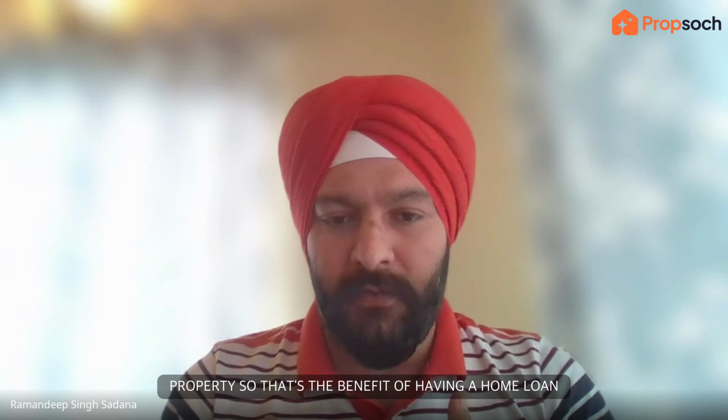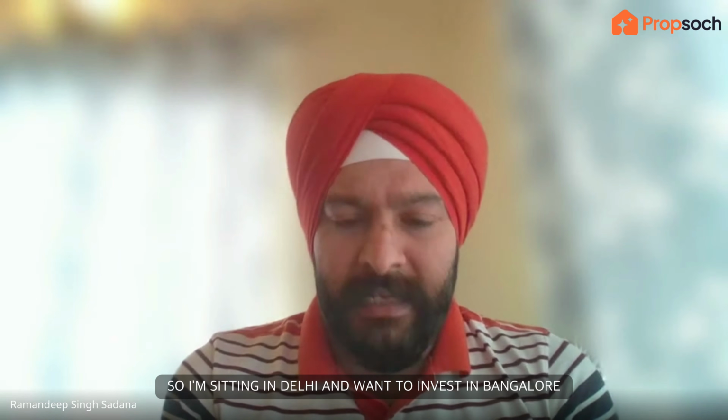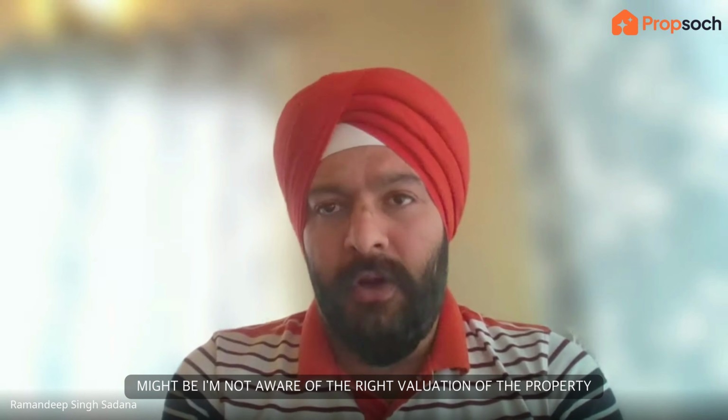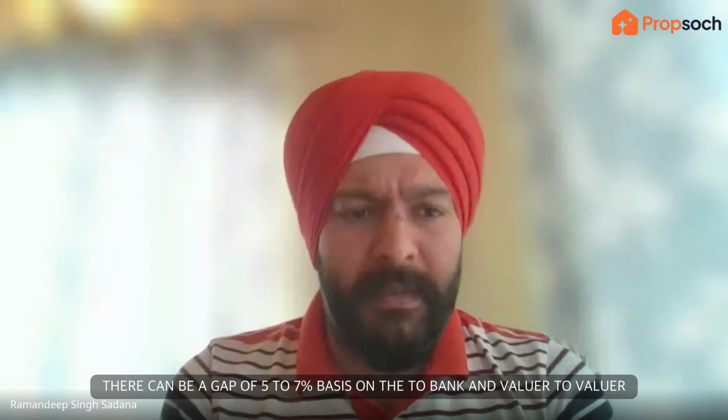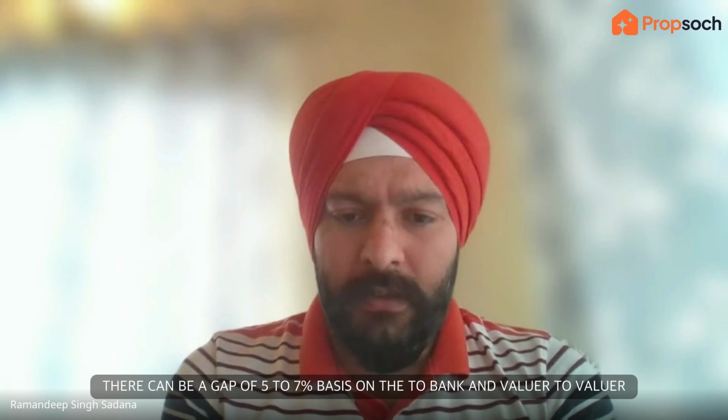So that's the benefit of having a home loan. I'm sitting in Delhi and want to invest in Bangalore. Might be I'm not aware of the right valuation of the property. So when we apply for a loan, there can be a gap of 5 to 7% valuer to valuer.